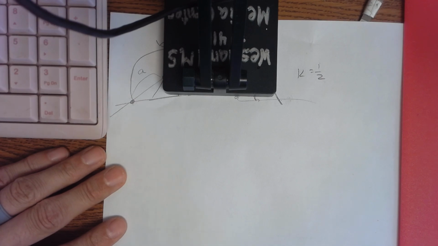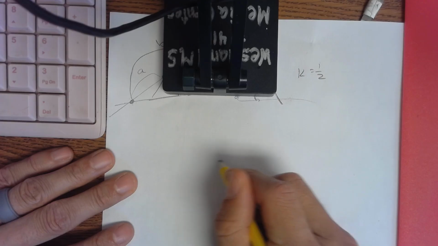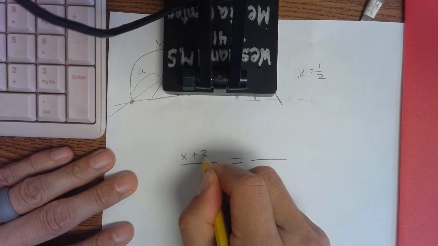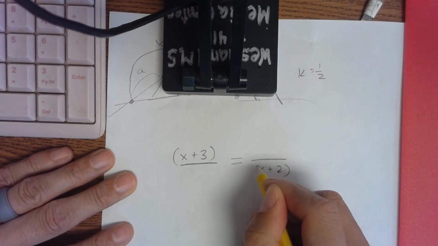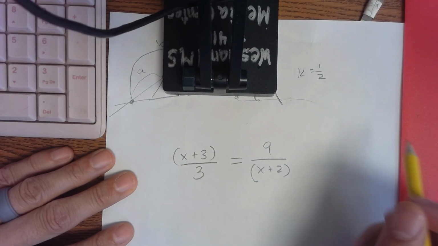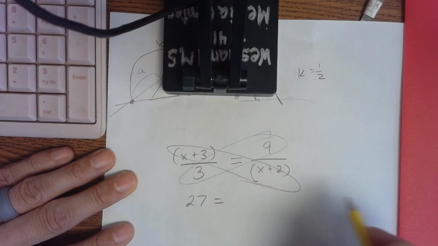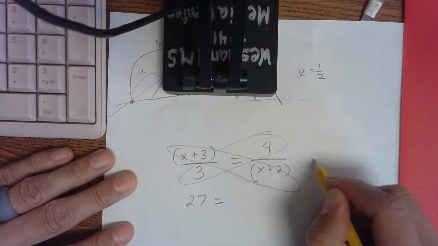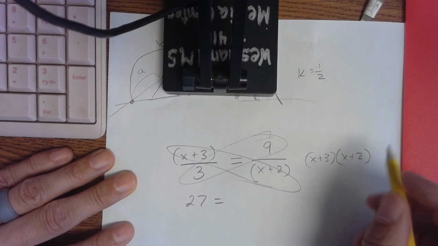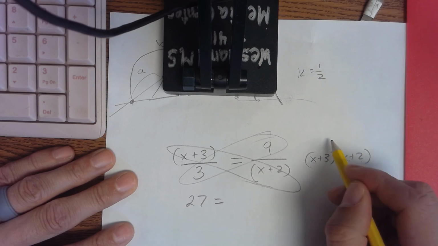Reminder about solving proportions. Sometimes you're going to get, I'm just trying to think of the hardest kind of proportion you would get on this practice sheet, and it might be something like this. 9, 3. As a reminder, you cross multiply and you get 27, and that's going to equal the cross multiple of this. When you multiply x plus 3 times x plus 2, you don't just multiply the first numbers and the last numbers. You have to remember to distribute both of them, the x and the 3, to both things. You might have learned this last year as FOIL.